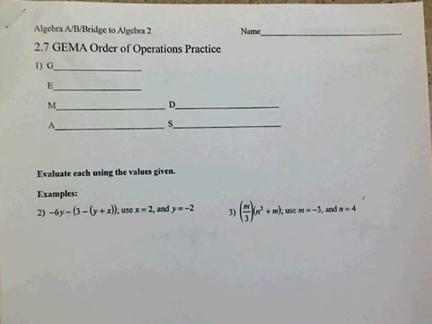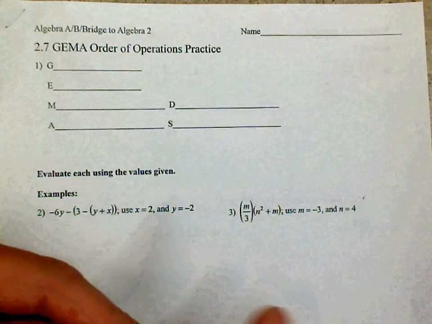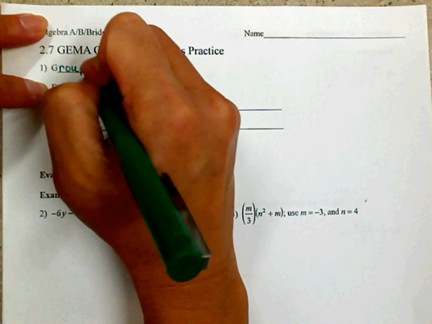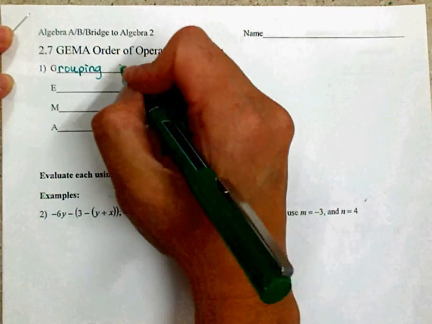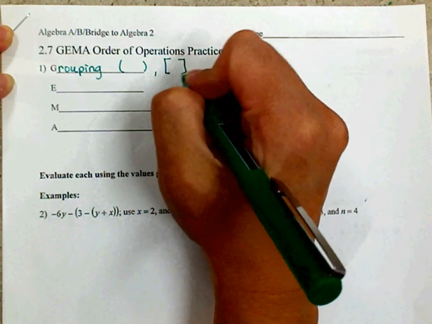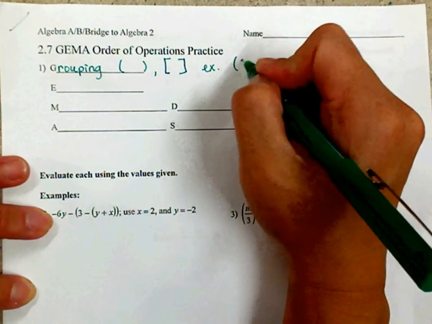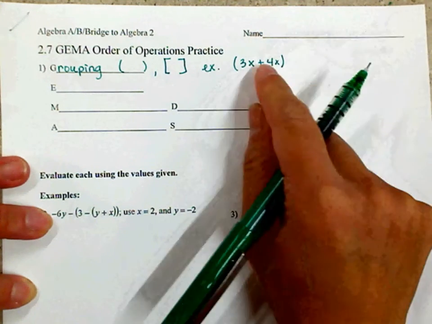Okay, I'm looking at the dates. It's your assignment for the 27th, so that would be yesterday. Alright, here we go. Number 1. Remember what gamma is? G stands for grouping. Grouping means you put things together, and usually things that are grouping will be in parentheses or in brackets, something like that. So, for example, you could have like 3x plus 4x. Okay, so you would put those together.